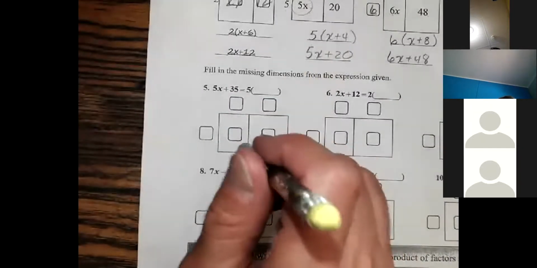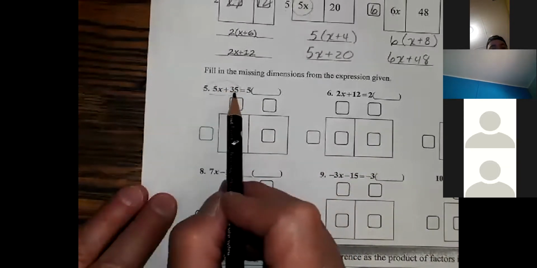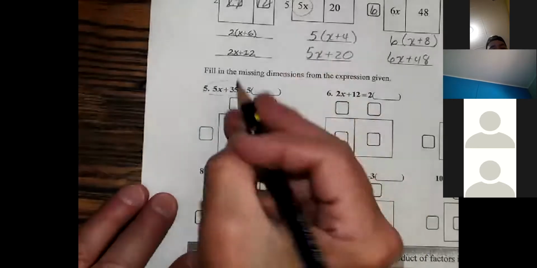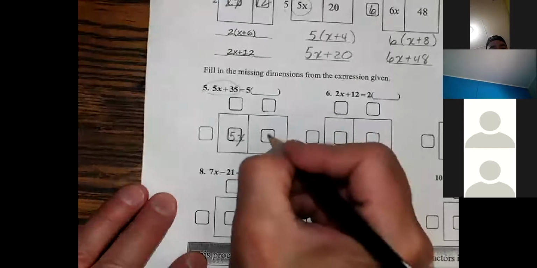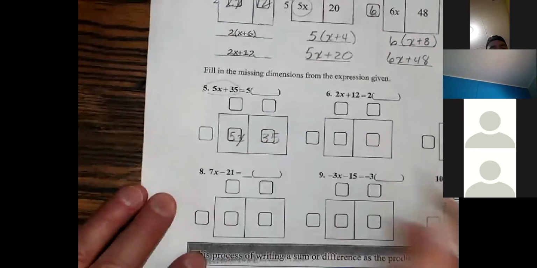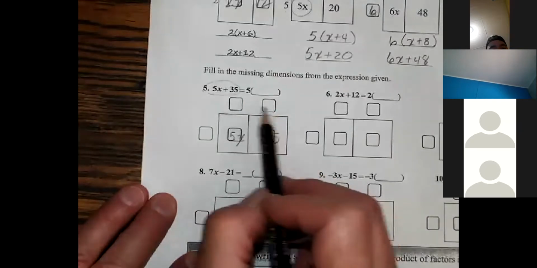Oh my gosh. Okay, now this one's different because, oh no, what are they doing? They gave us this part and we have to fill in this part. So when I look at it this way, 5x plus 35, I know the 5x goes here and the 35 goes here. And it's telling me that this equals 5 times some stuff.